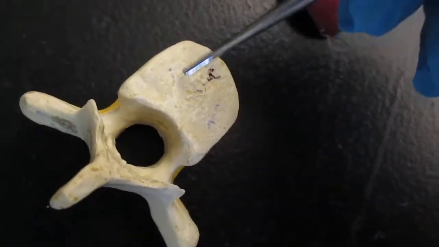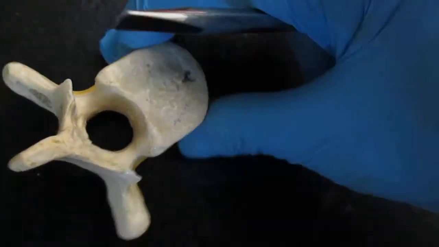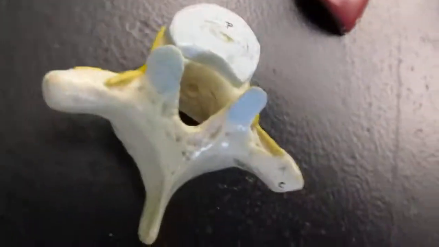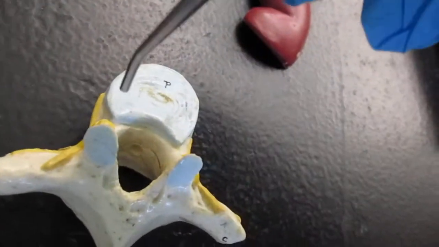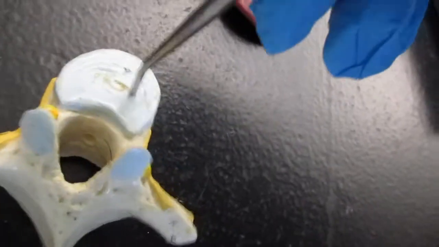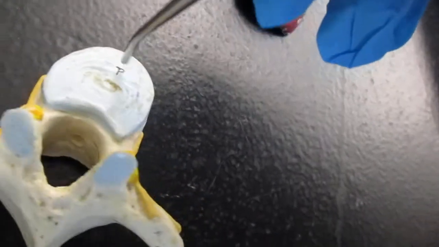This is the body. Now the intervertebral discs are going to be between the bodies of the vertebrae. So here's the intervertebral disc.